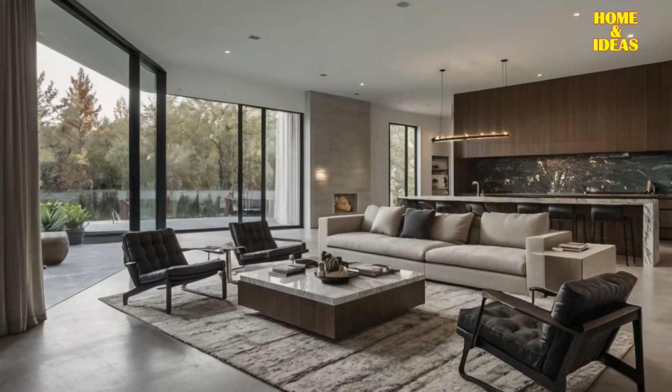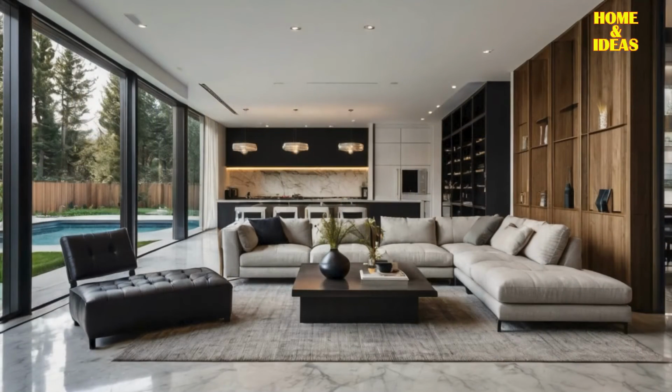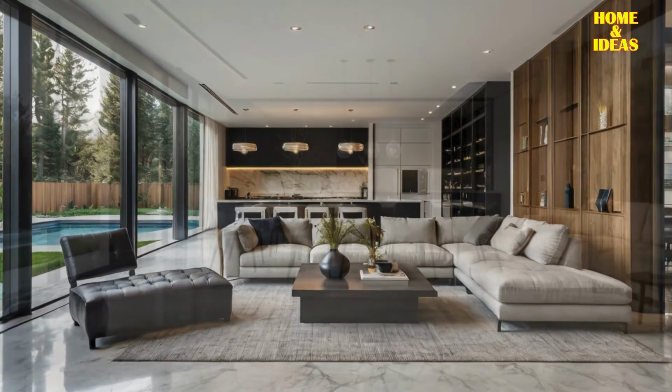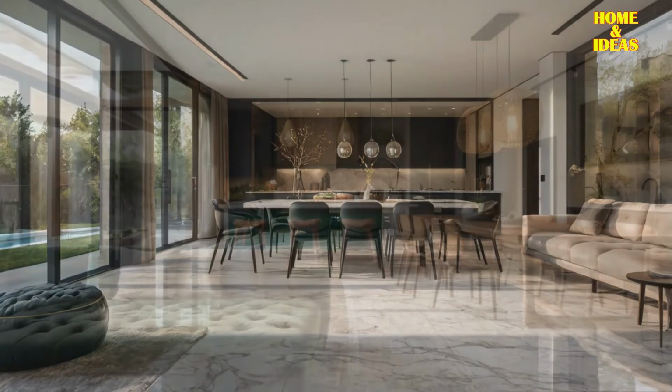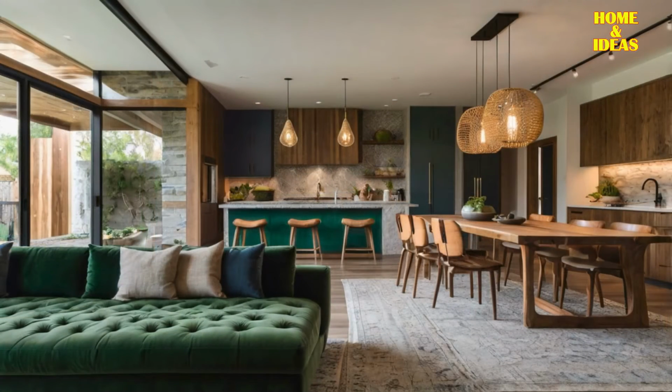An American modern or contemporary style open living area features a clean, spacious layout that connects the living room, dining area, and kitchen into one seamless space. The interior design focuses on simplicity, function, and open sightlines, often using neutral colors and natural light. Furniture usually includes a low-profile sectional or sleek sofa, a minimalist coffee table, and modern accent chairs.